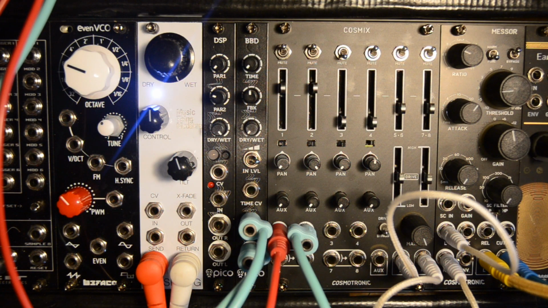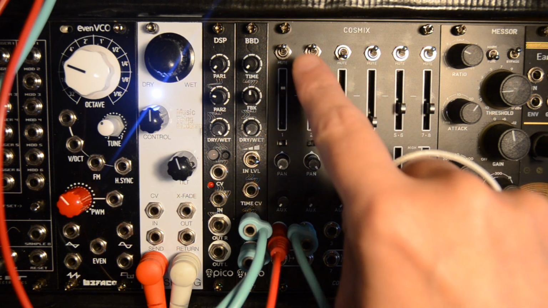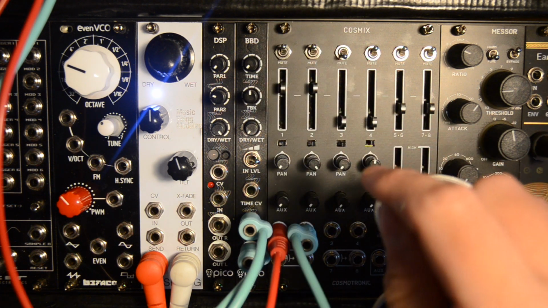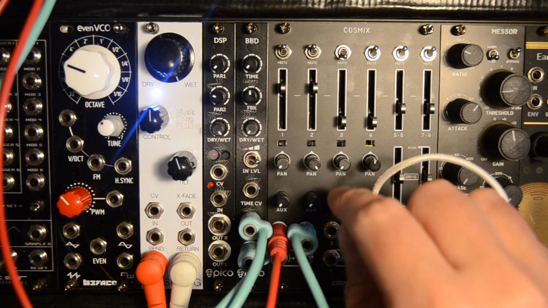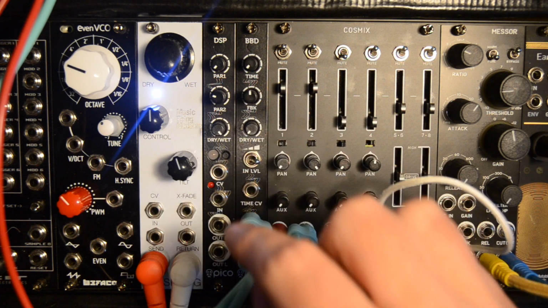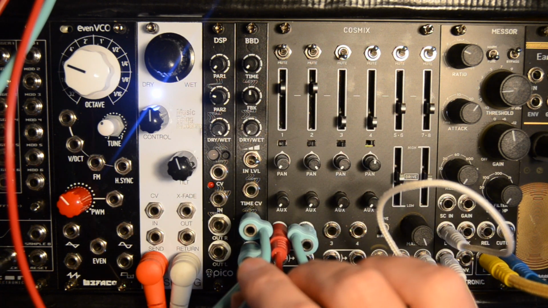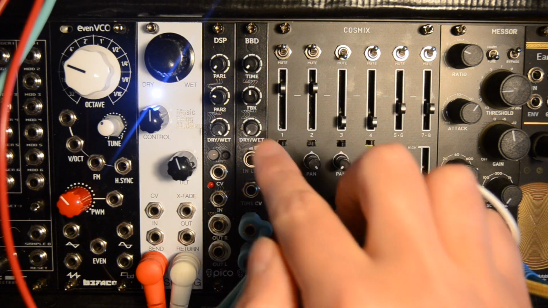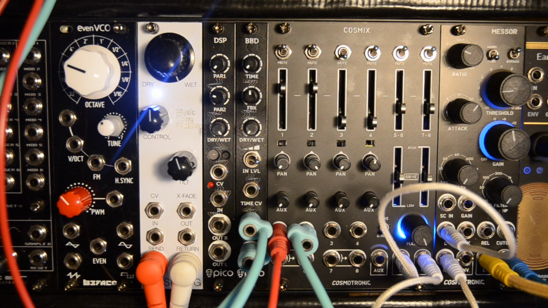Let me show you how it works. Here I have the same sound going through the first two channels of my Cosmics. One is panned hard left, and the other one is panned hard right. The right one is going through the Erica Synths Pico Bucket Brigade delay, but it's currently bypassed. So this is the sound without the delay.